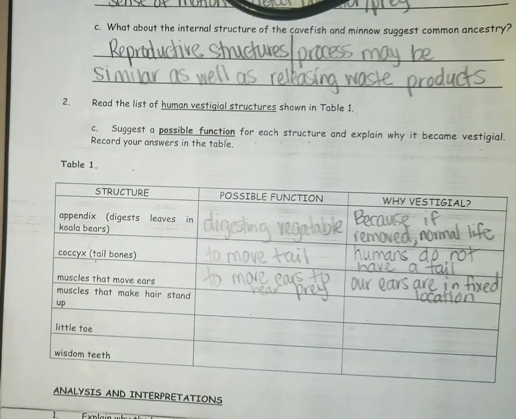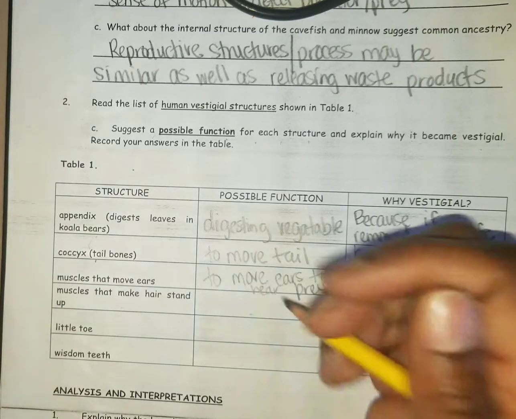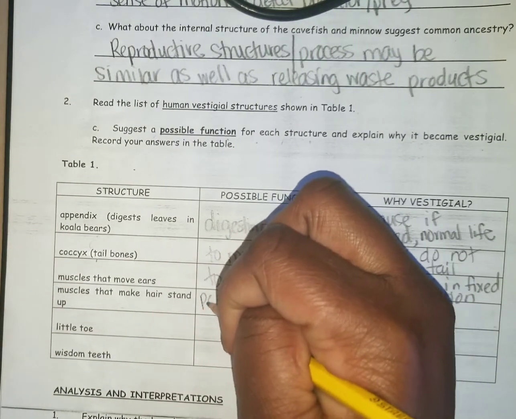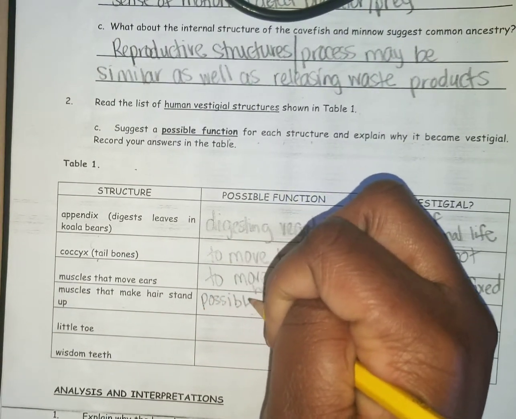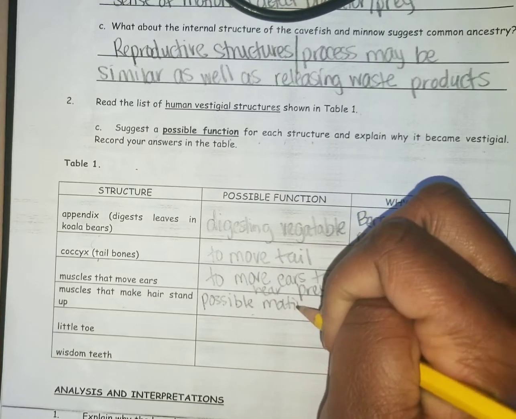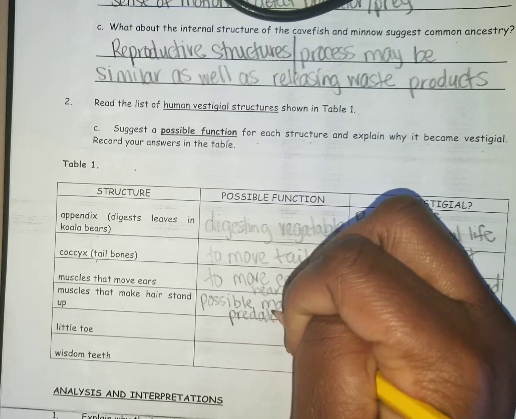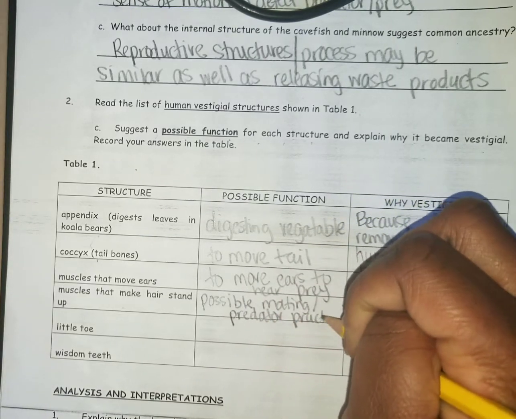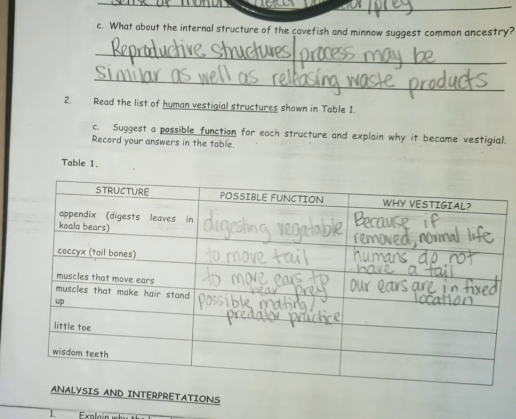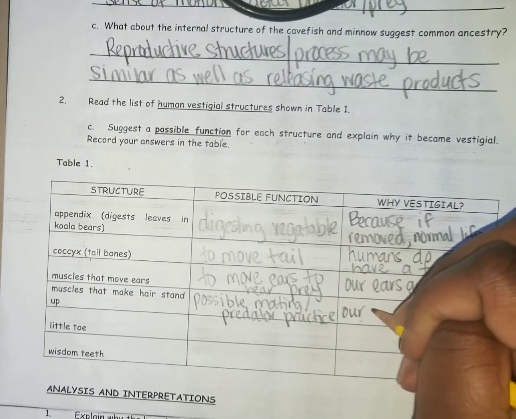Okay, muscles that make hair stand up. Well, in some birds, the hair stands up simply as a mating ritual. Sometimes the hair stands up to ward off predators. So we can say possible mating or predator practice. Why vestigial? Our hair doesn't stand up.